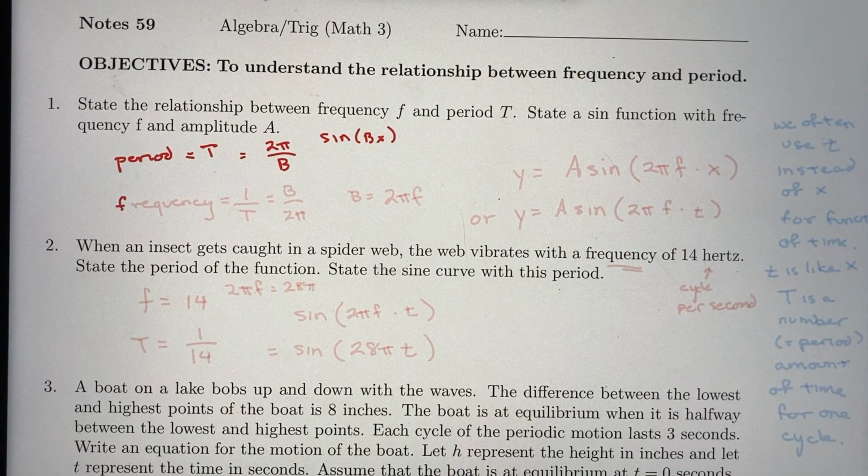The frequency is the reciprocal of the period. So how often it happens is the reciprocal of how long it takes to happen. So notice that b, that number you multiply by, is 2 pi f. So I'm going to just write amplitude A, and it says use a sine function, 2 pi times the frequency times x.